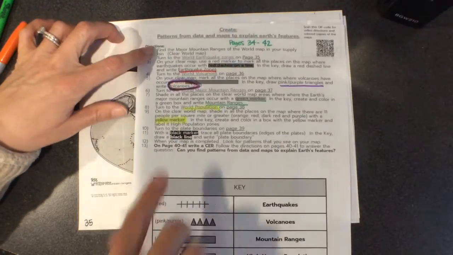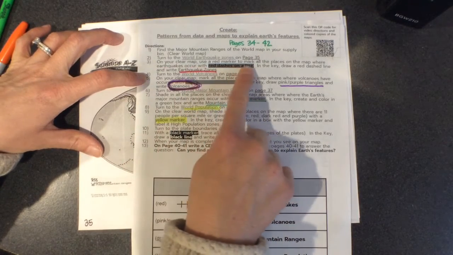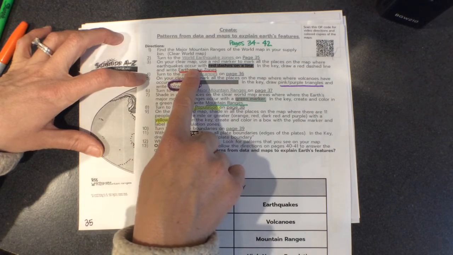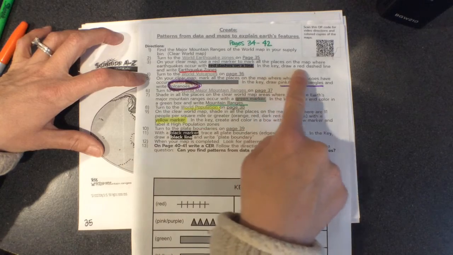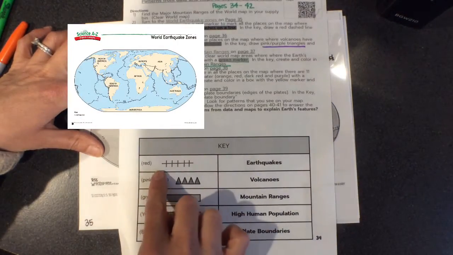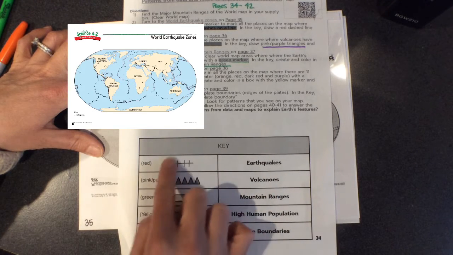What it tells me to do is, on your clear map, use a red marker to mark all the places on the map where earthquakes occur, with red dashes on a line. In the key, draw a red dashed line and write earthquake zones. So your key should look like this, in red dashed lines or hash lines, and it should say earthquakes.